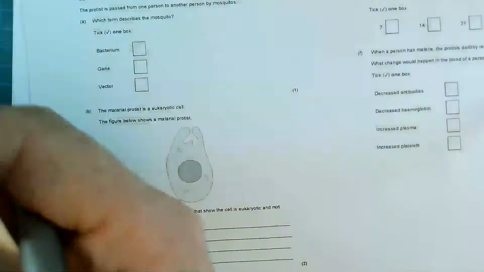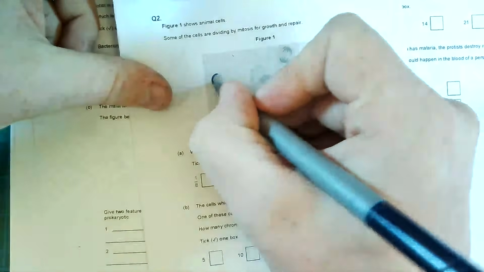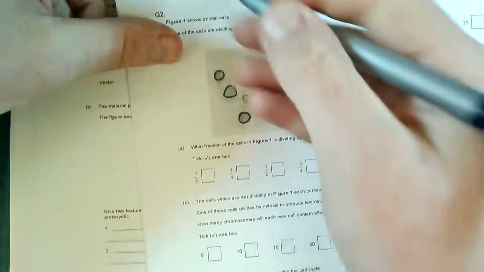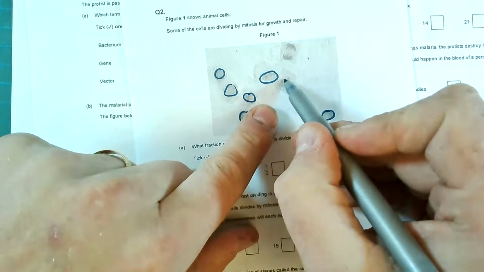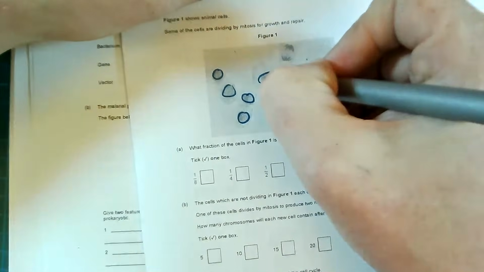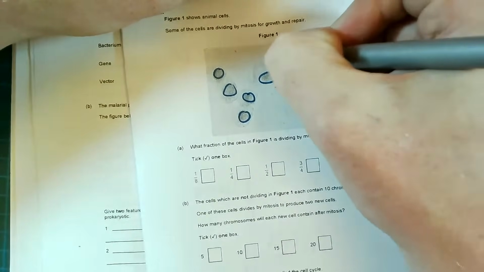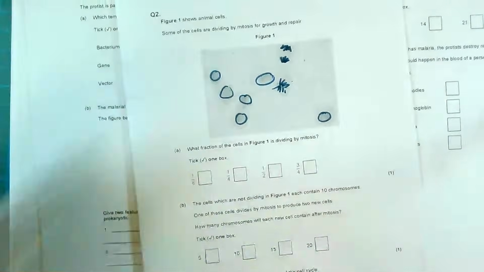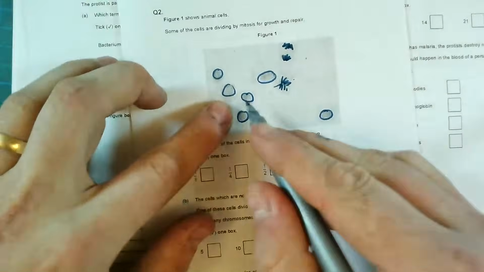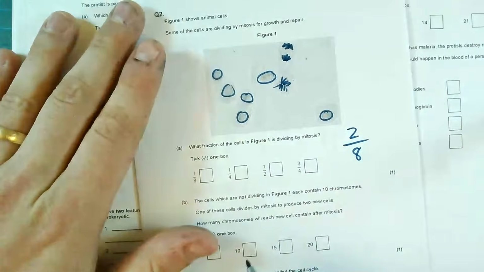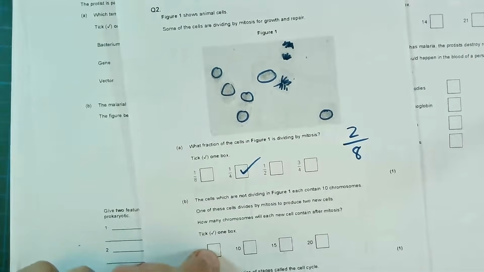Right. So if I look at this question, this is my picture. It's quite hard to see on here. I've got these cells, these nuclei, just big and chilling. And can you see here, it's much clearer on the actual one, you've got these chromosomes, and they're starting to be pulled apart. And here you can see they're really pulled apart. So these two are undergoing cell division. These other ones are chilling. I've got 8 cells in total. Now 2 of those 8 are dividing, which means it's a quarter.